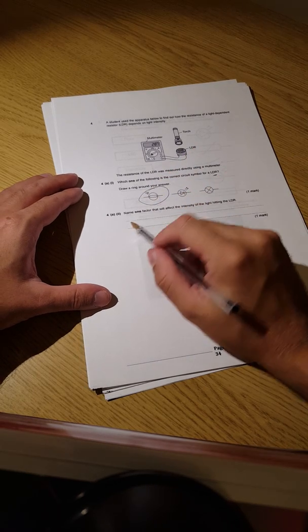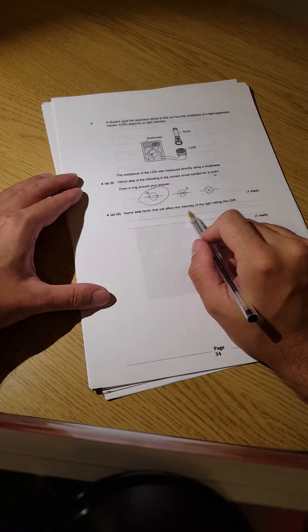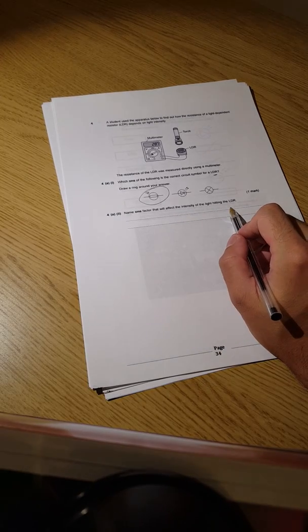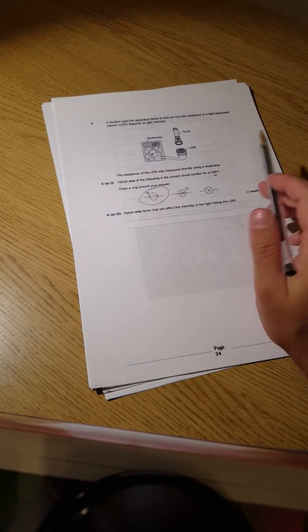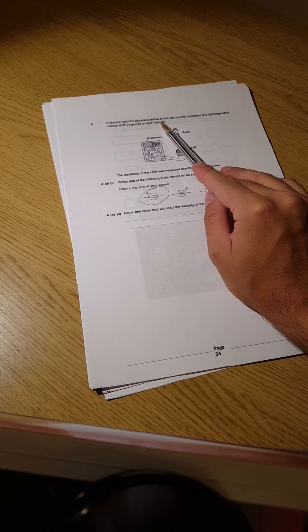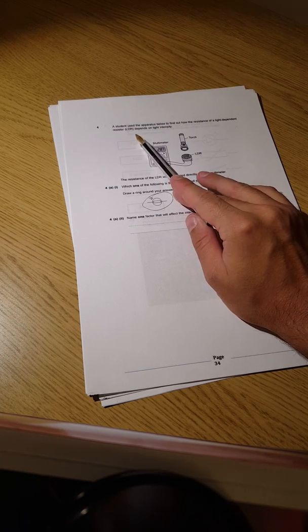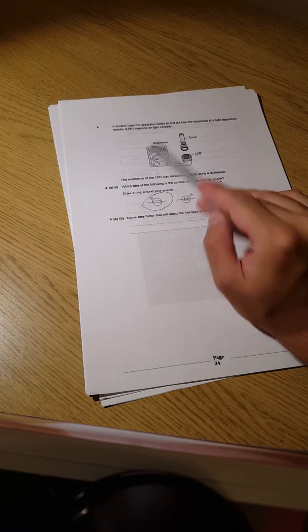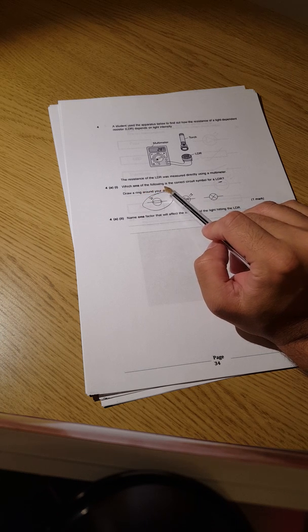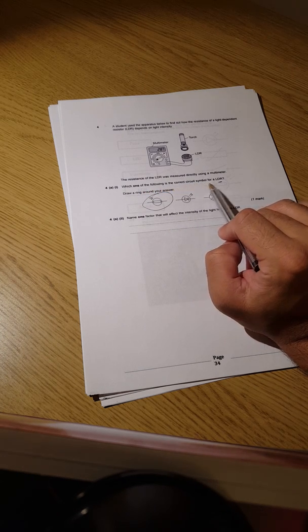Okay. Now name one factor that will affect the intensity of the light hitting the LDR. Okay, so we might need to read the whole question. A student used the apparatus below to find out how the resistance of a light-dependent resistor depends on the light intensity. The resistance of the LDR was measured directly using a multimeter.